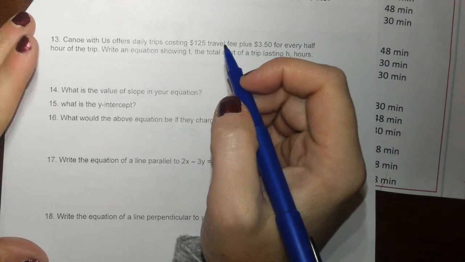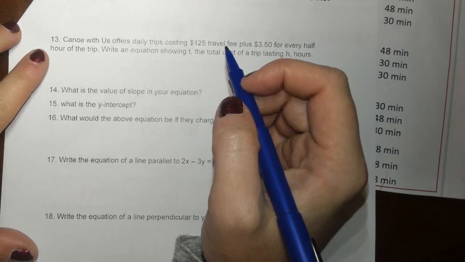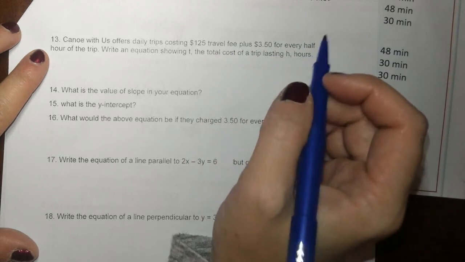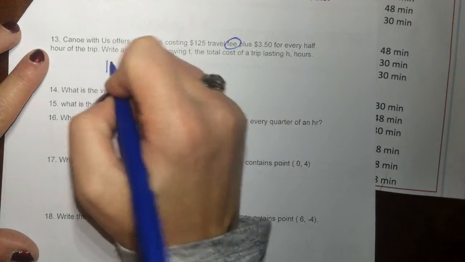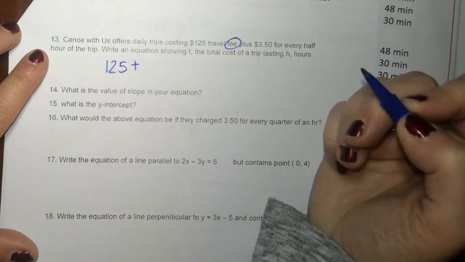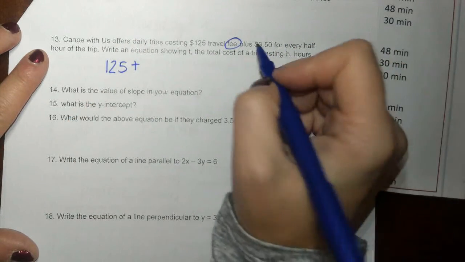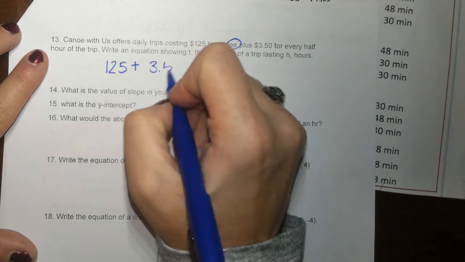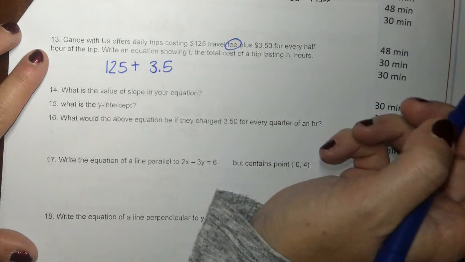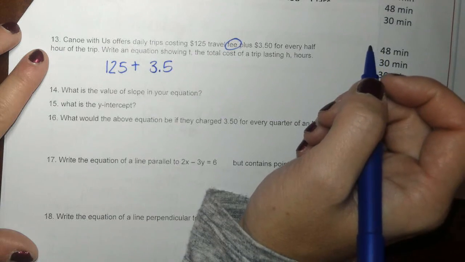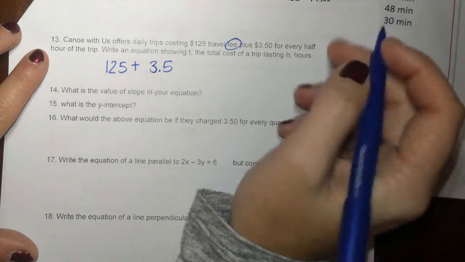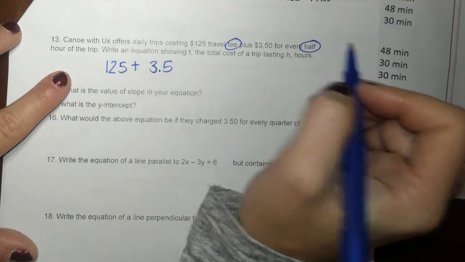Number 13 says, Canoe with Us offers daily trips costing $125. Travel fee. That's a key word there, so you know it's going to be $125 plus something. Plus $3.50 for every half hour of the trip. Okay, so it's every half hour.